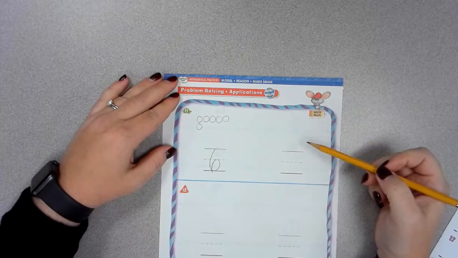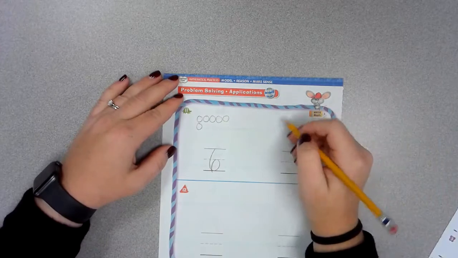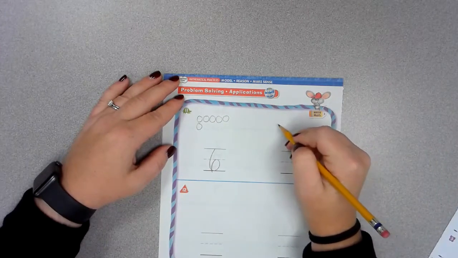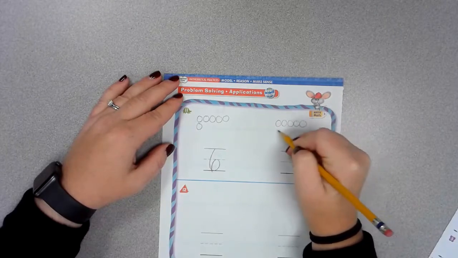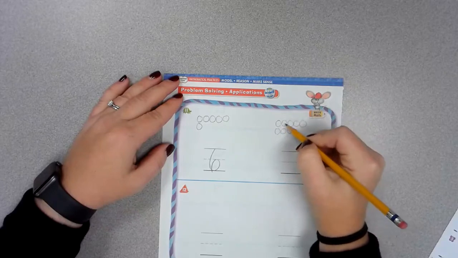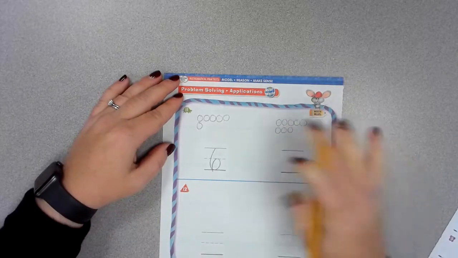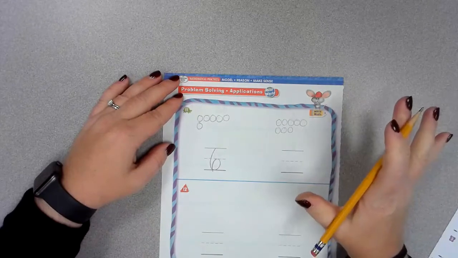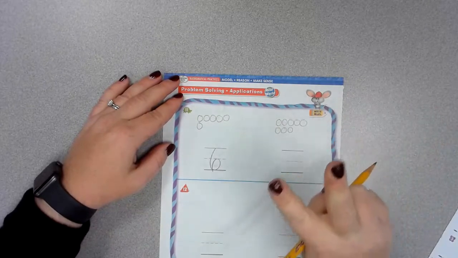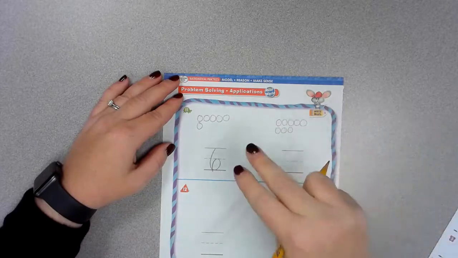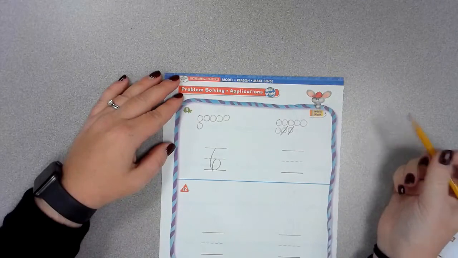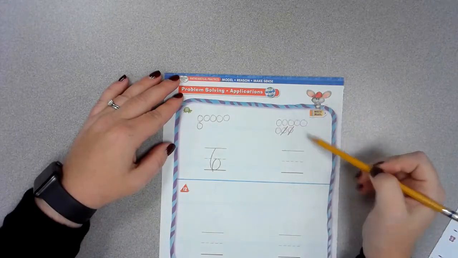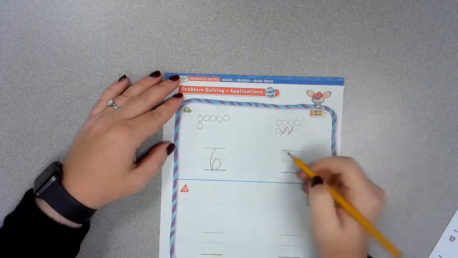Cody has a number of apples that is 2 less than 8. We know how to figure that out, right? 2 less than 8. So we're going to draw our 8 apples. 1, 2, 3, 4, 5, 6, 7, 8. So those are the 8 apples, but he doesn't have 8. It says Cody has a number of apples that's 2 less. So we have to take away 2. So cross off 2 of those apples. And then how many does he have now? Let's see. We've got 5 in that first row and 6.